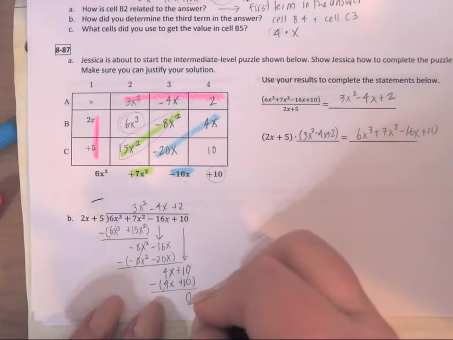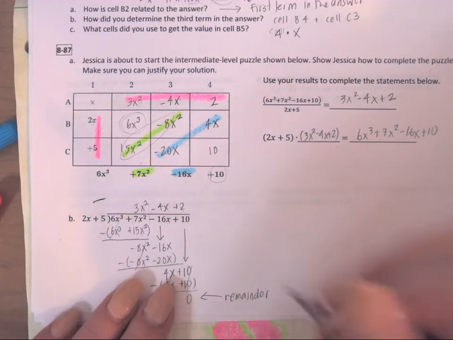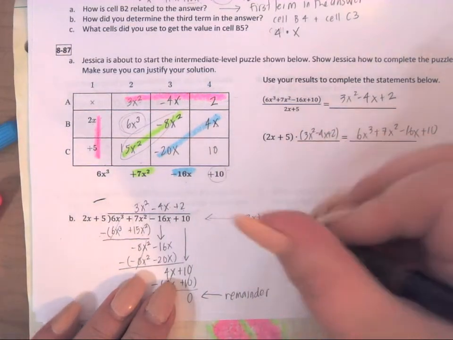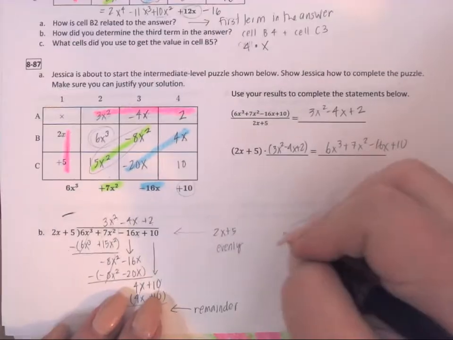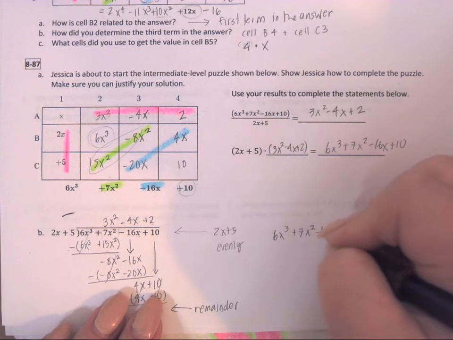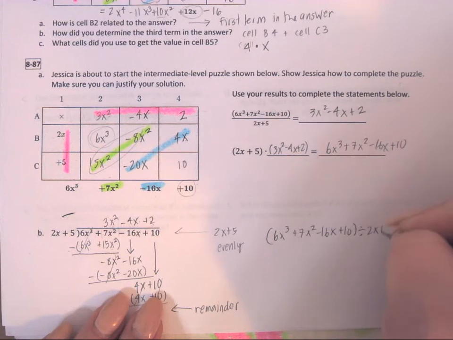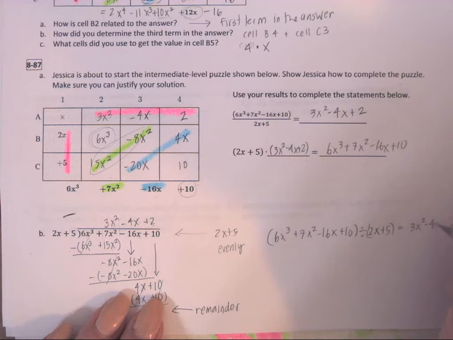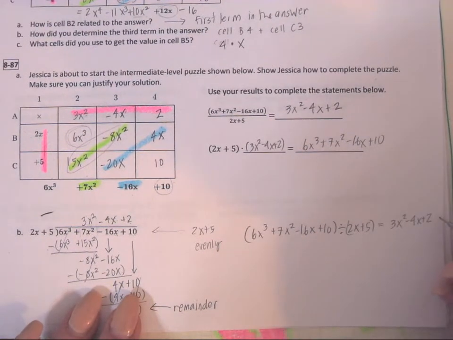And that 0 is your remainder. So that means that 2x plus 5 goes into this evenly. So that means 6x cubed plus 7x squared minus 16x plus 10 divided by 2x plus 5 equals 3x squared minus 4x plus 2. So it goes in evenly, no remainder.